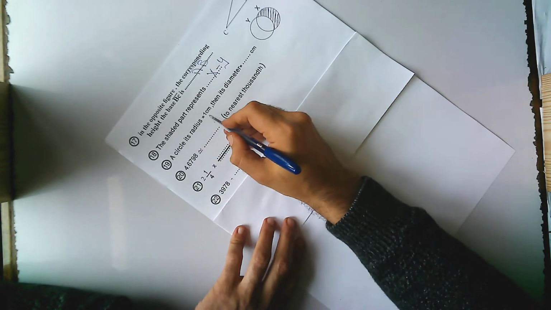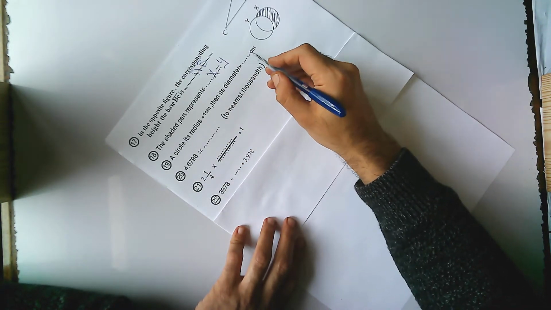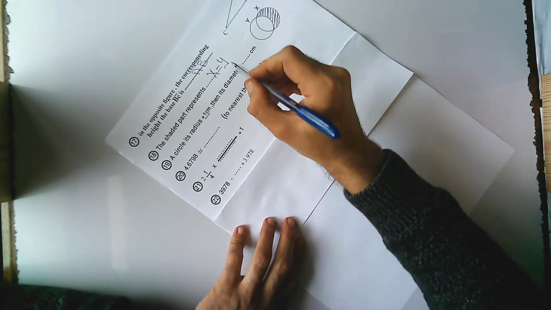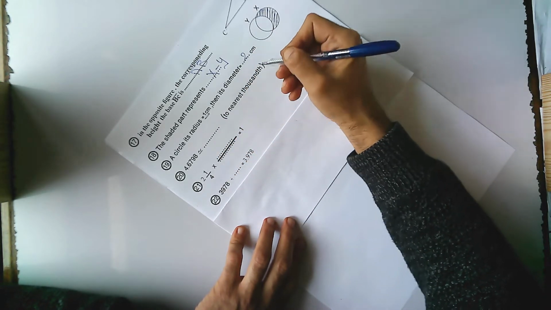A circle, its radius is 1 centimeter. Then its diameter equals? Diameter is twice the radius. So the radius is 1 centimeter, so the diameter will be 2 centimeters.